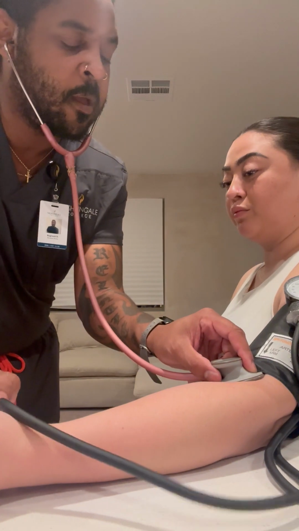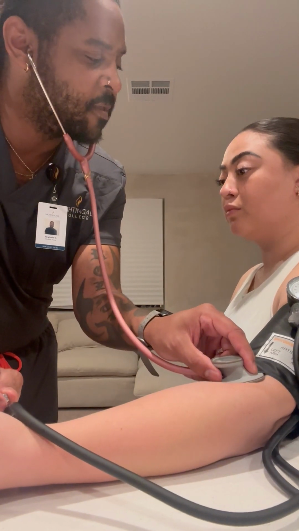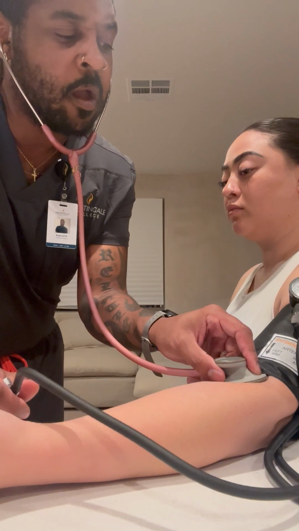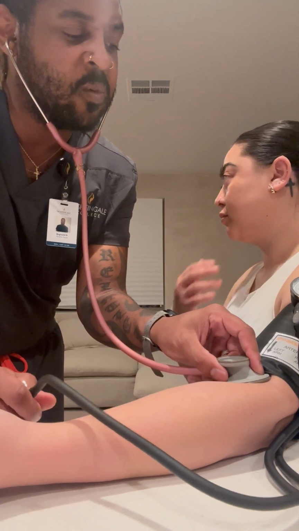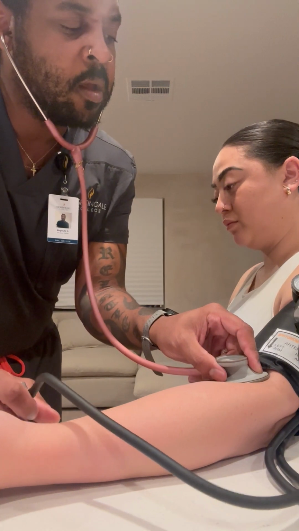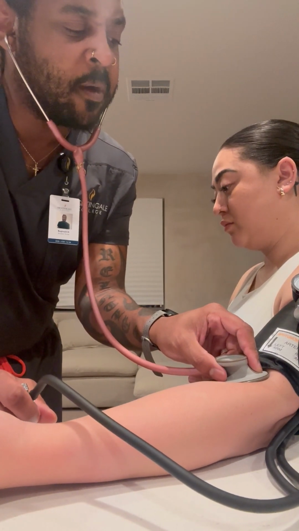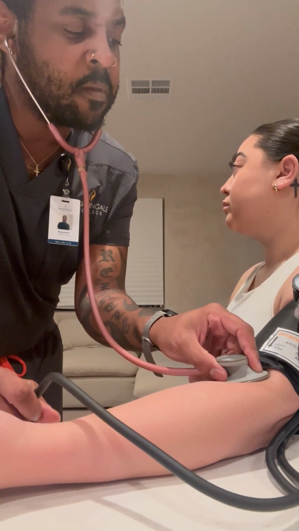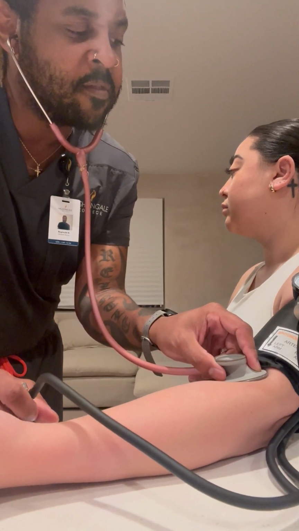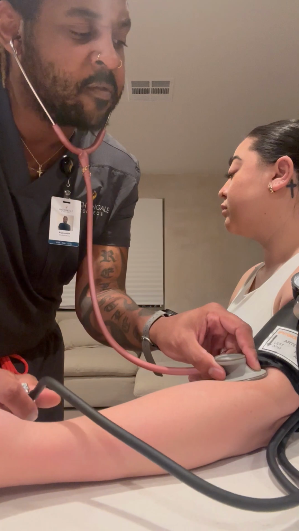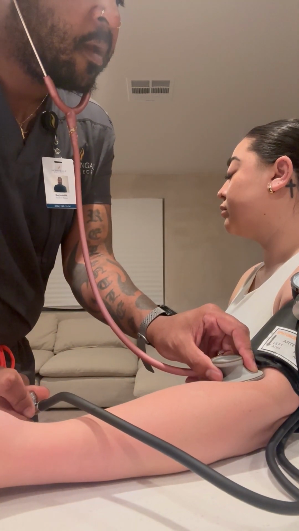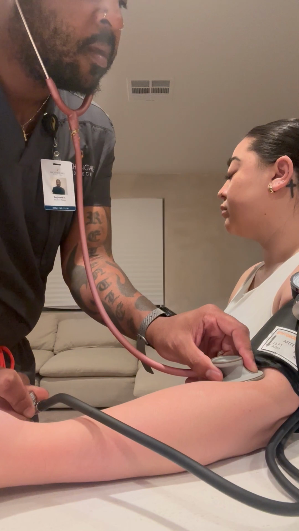Okay, and again, you shared your normal blood pressure is about 120 over 70, right? Yes. Okay. So what I'm going to do is, since her normal blood pressure is 120 over 70, I'm going to pump up the cuff to 160 to make sure that it's 30 above for her systolic. So now that it's there, I'm gonna make sure that I release the air nice and slowly.